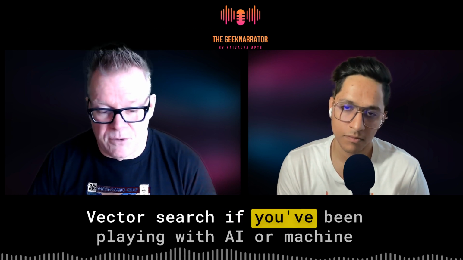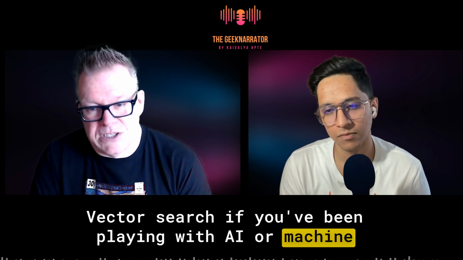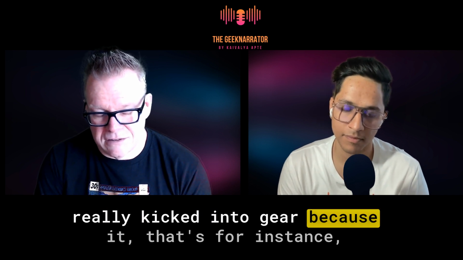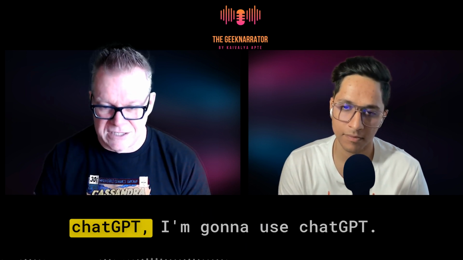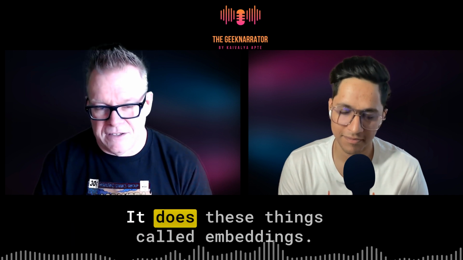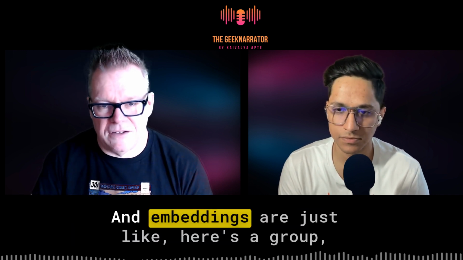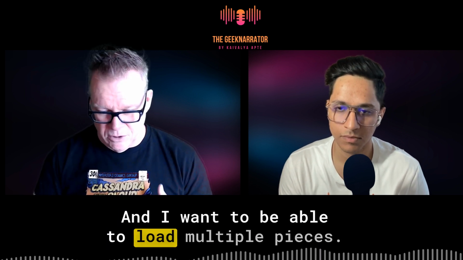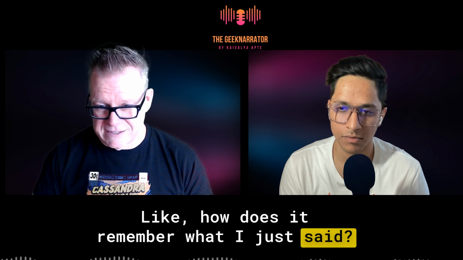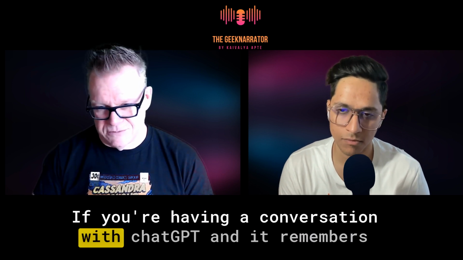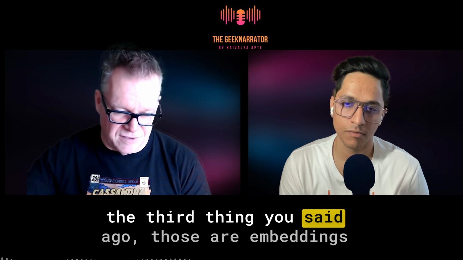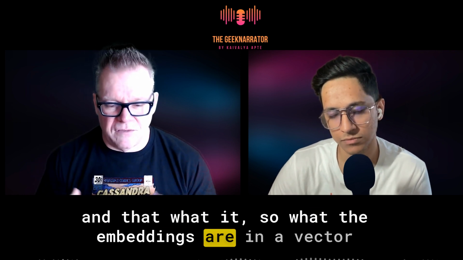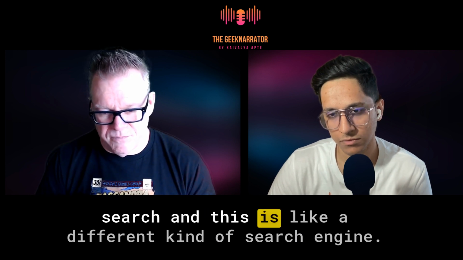Vector search, if you've been playing with AI or machine learning in the past 6 months, has really kicked into gear because that's, for instance, ChatGPT. It does these things called embeddings, and embeddings are just like, here's a bit of text, and I want to be able to load multiple pieces. Like, how does it remember what I just said? If you're having a conversation with ChatGPT and it remembers the third thing you said ago, those are embeddings.